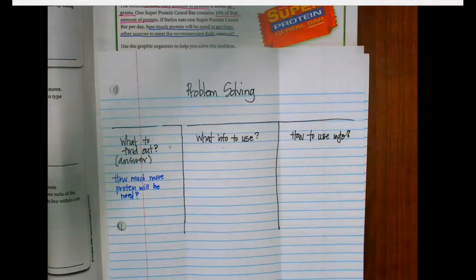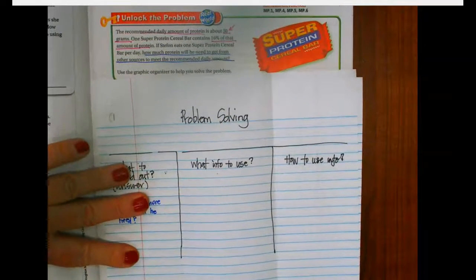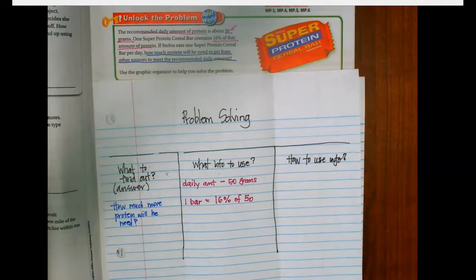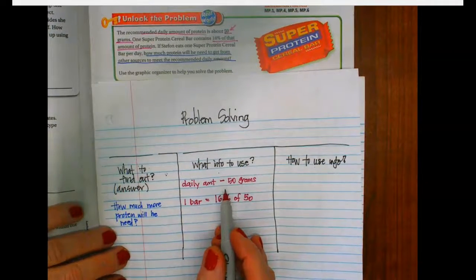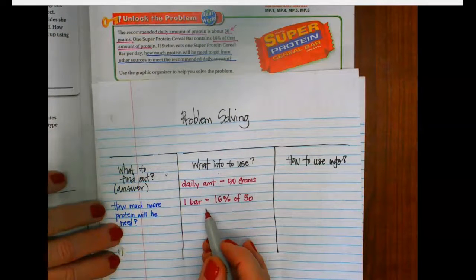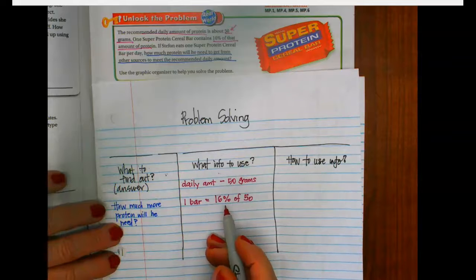The next bit of information is what information from the problem will I use? You can look at what I've underlined in pink, but what information will we use to solve this problem? As you can see, I underlined the information to use in pink and I've written it down here. The total daily amount is 50 grams. We know that this friend has eaten one bar, and that is 16% of 50. So that's the information we're going to use.